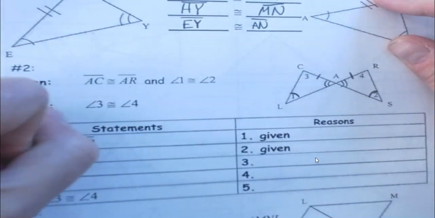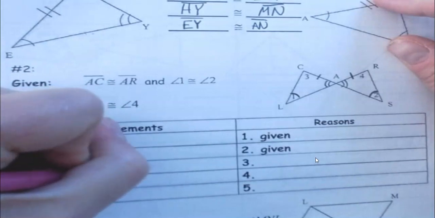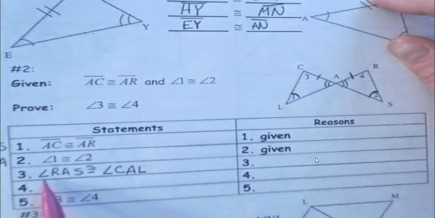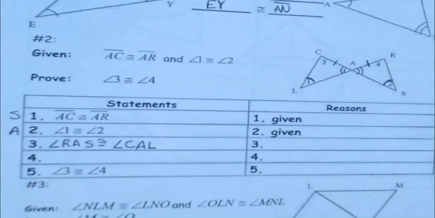Angle RAS is congruent to angle CAL. So I'm going to pause for a second and give you guys a chance to write that down. So they are vertical angles.